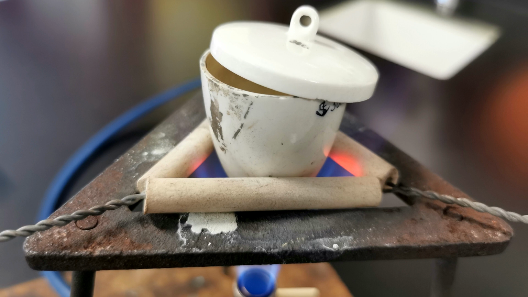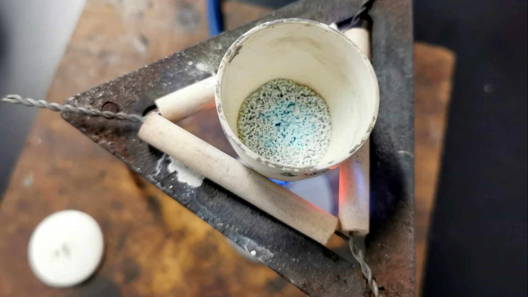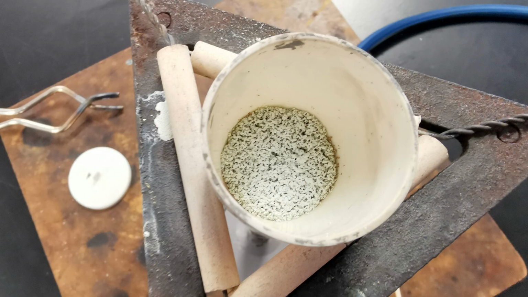Now, all told, I heated it for roughly 5 or 6 minutes. And that was really enough to get it nice and dry, to drive off the water. So here's another photo, not quite completed. I needed to heat it a little bit more because we still got some blue color. And here is a photo when I've essentially finished my heating. We don't have the blue, we just have the anhydrous copper(II) sulfate in the crucible now.